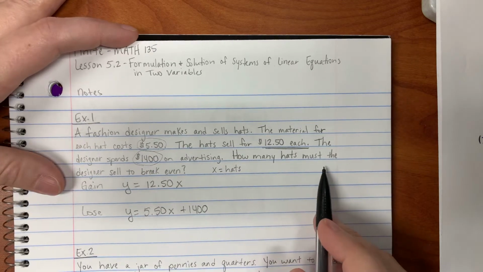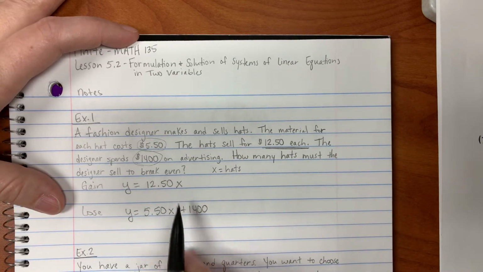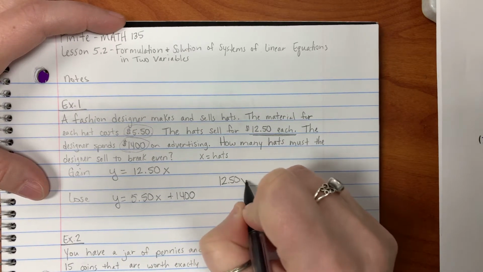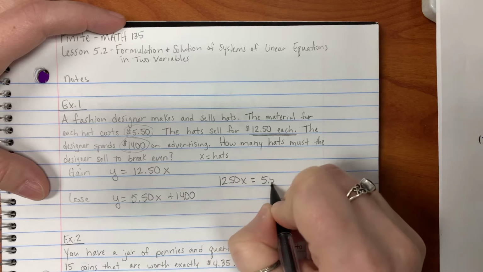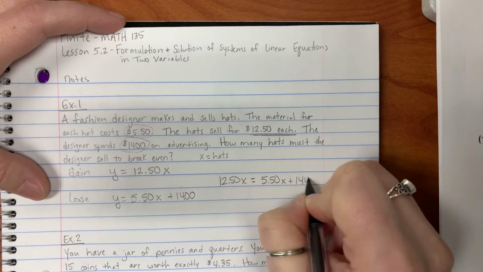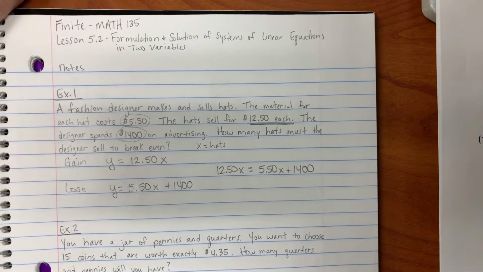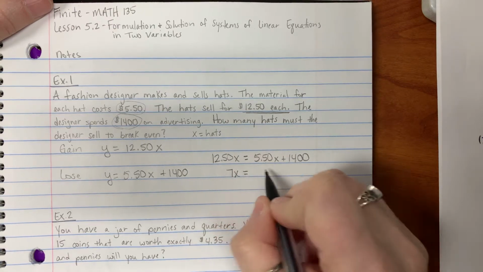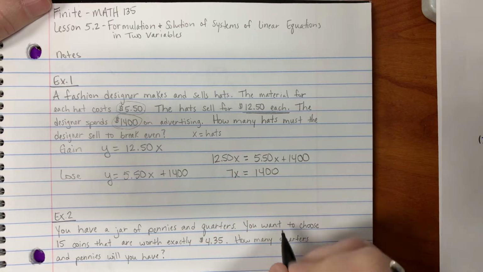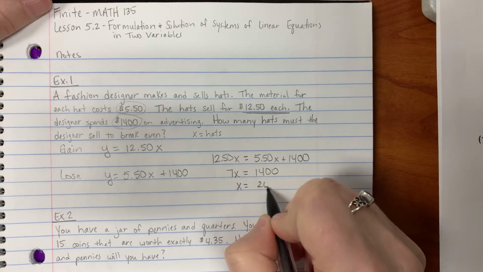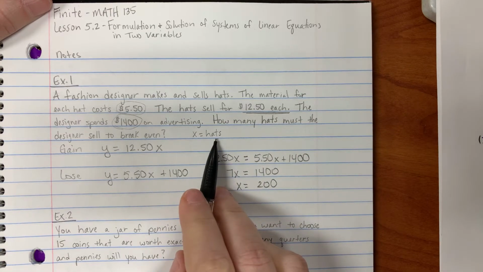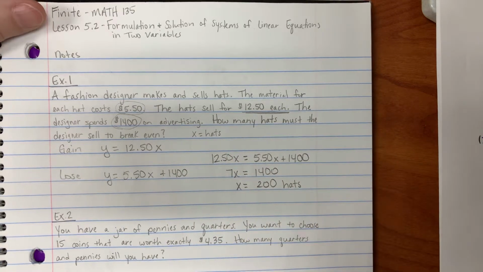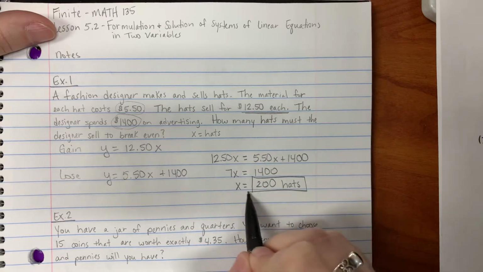Then I want to know, when am I going to break even? I would break even when these two sets are exactly the same. So when does 12.50x equal 5.50x plus 1,400? So I would subtract my 5.50x. That would give me 7x equals 1,400. And then divide by 7. I would get 200. So remember, X was the number of hats, right? So that means the designer has to sell 200 hats in order to break even.